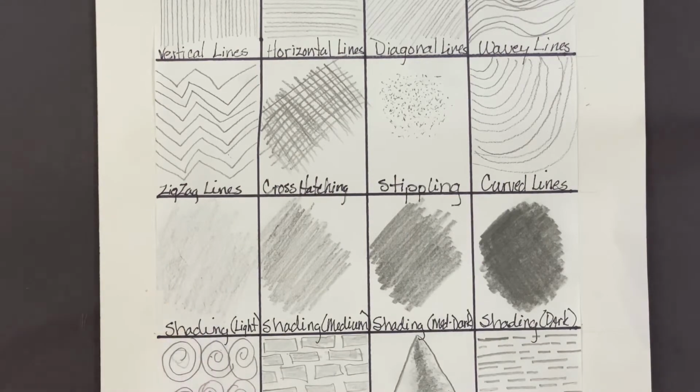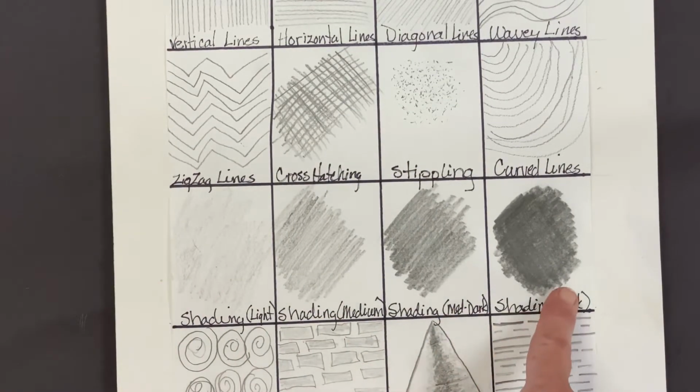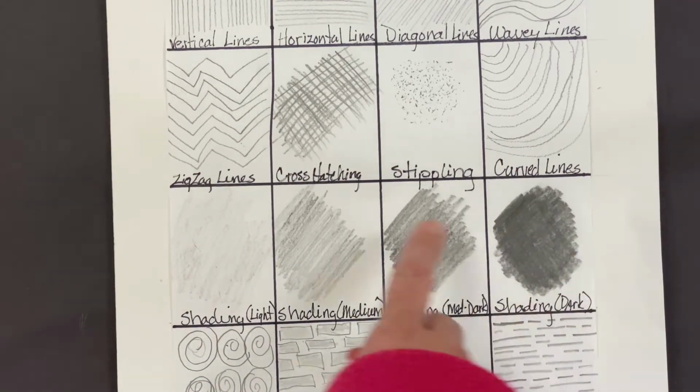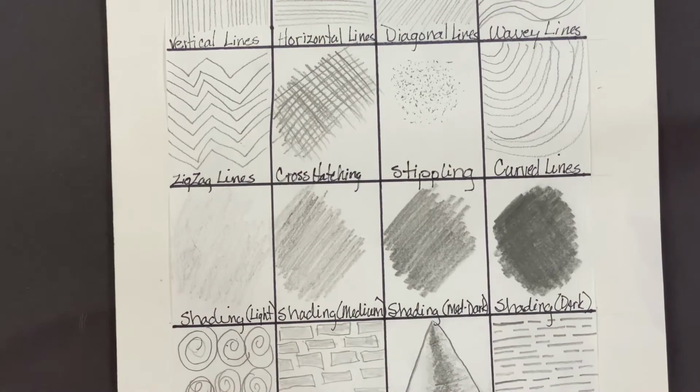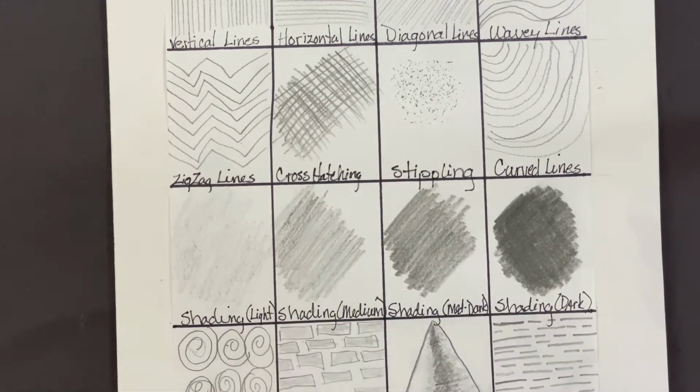Shading, we can use light, medium, medium dark, and dark values in our drawings to make them look like they have more depth and detail. So this is using the side of your pencil. I'll show you that in just a few moments.